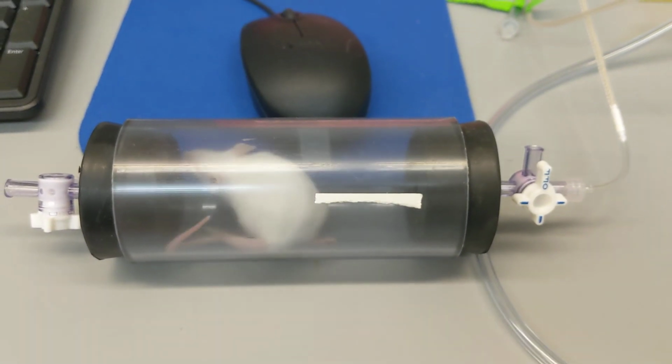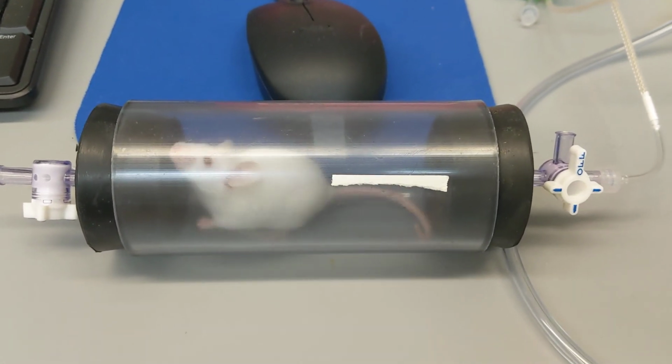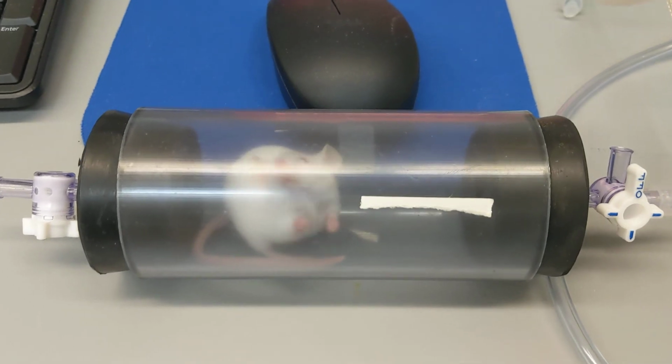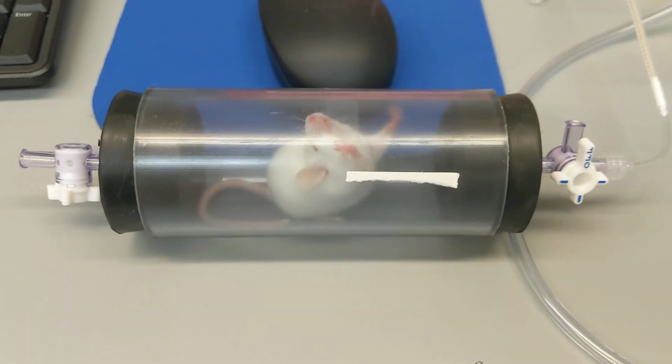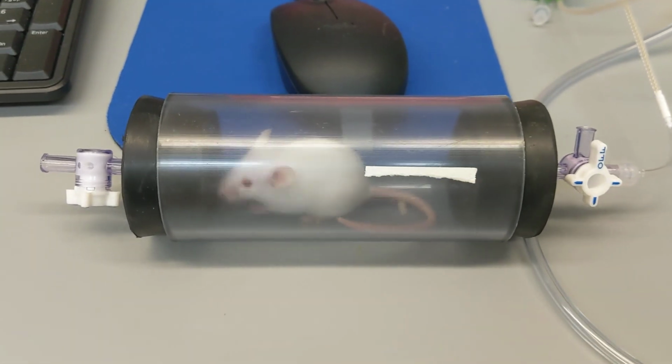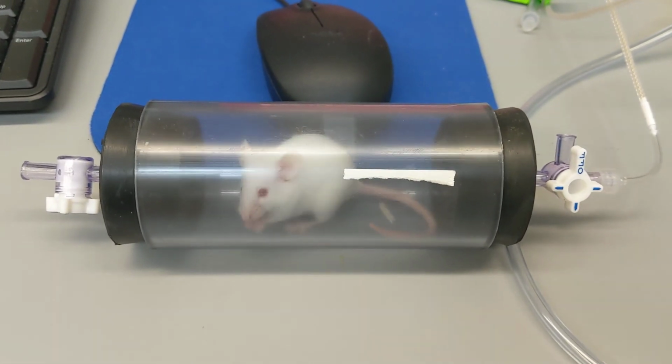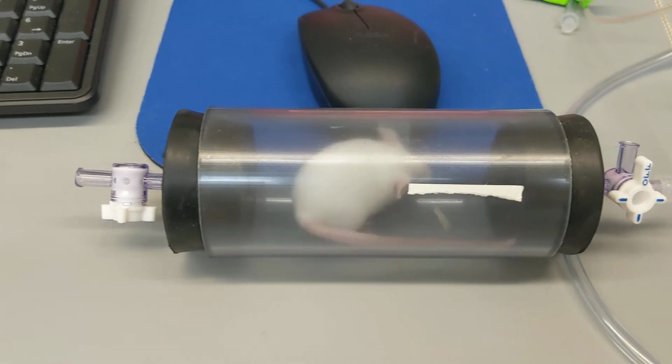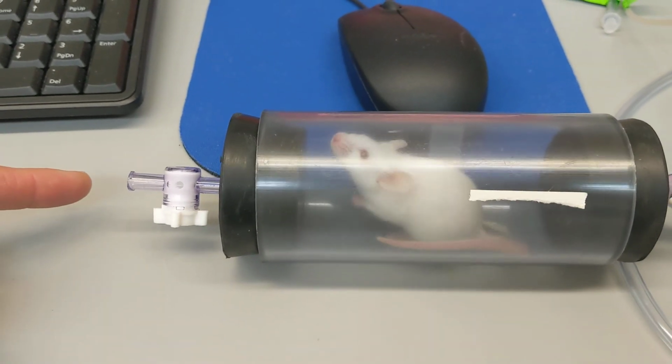All right, so here we have a sample that we're collecting with our flow-through respirometry, and this is with a mouse that I put inside of this sealed, or it's not sealed, it's actually open metabolic chamber. And again, the air is being pulled in through this left-hand side.